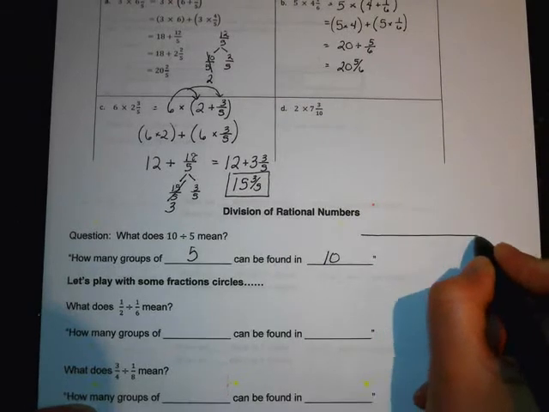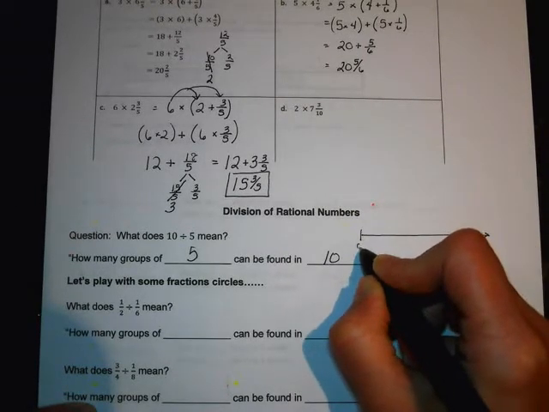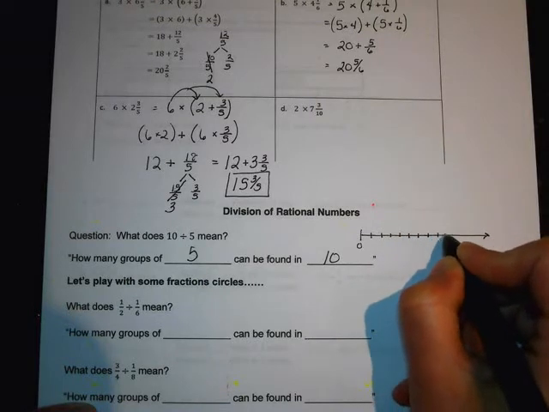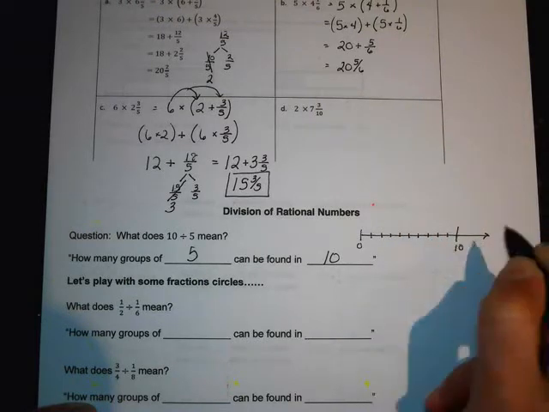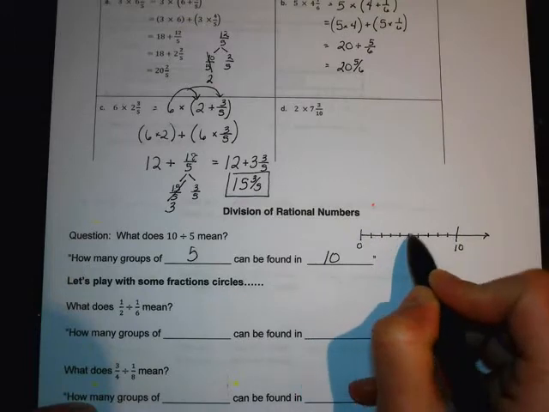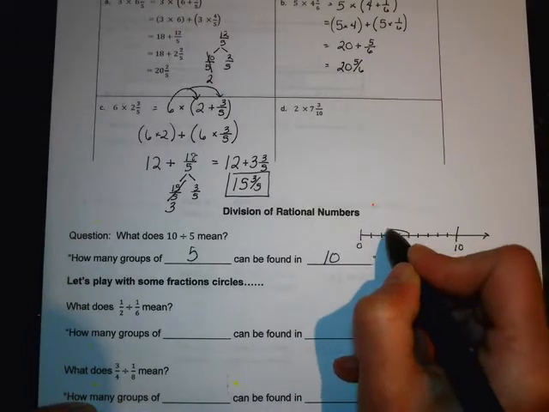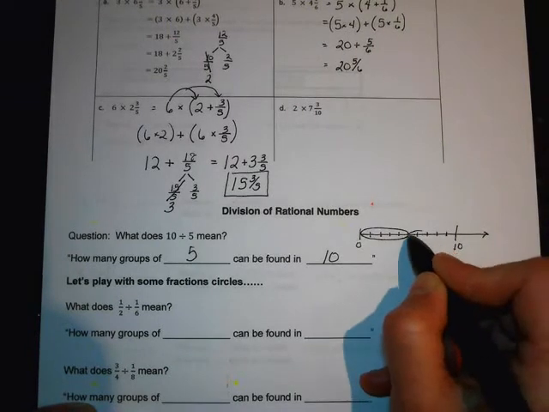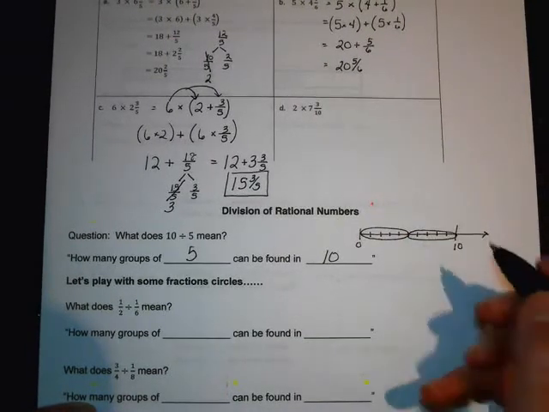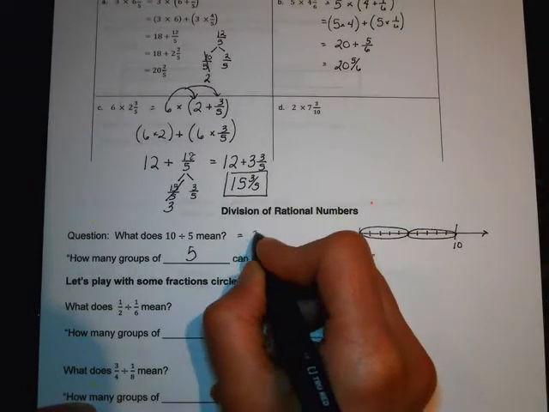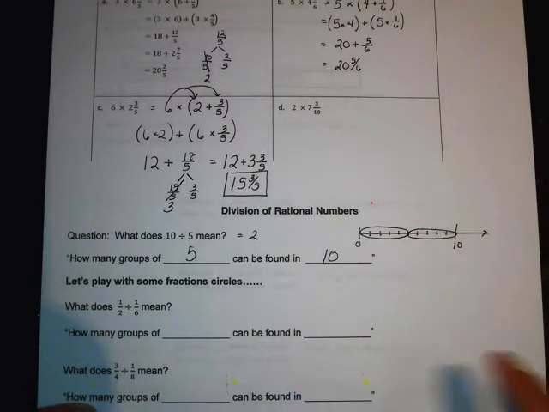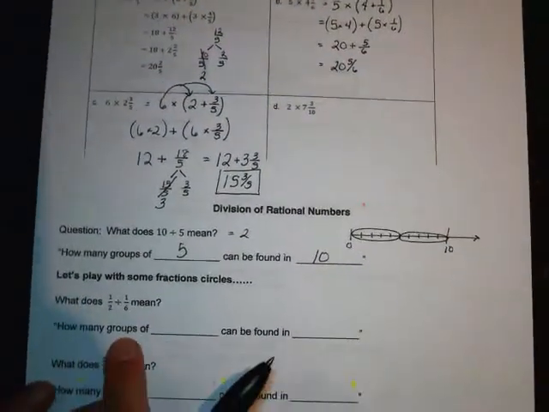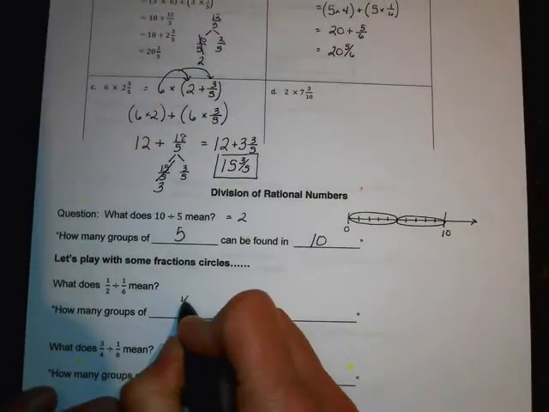1, 2, 3, 4, 5, 6, 7, 8, 9, 10. So how many groups of 5? 1, 2, 3, 4, 5. There's one group. 1, 2, 3, 4, 5. There's 2 groups with nothing left over. So that's why the answer is 2. Same thing goes with fractions. So this would be, how many groups of 1/6 can be found in 1/2?